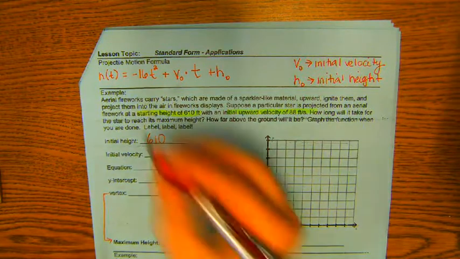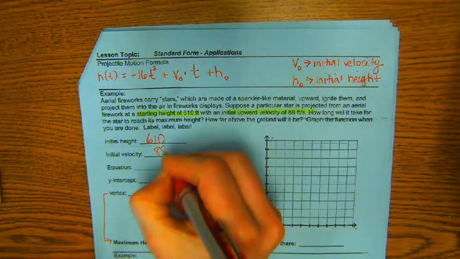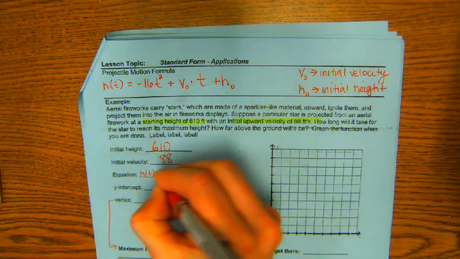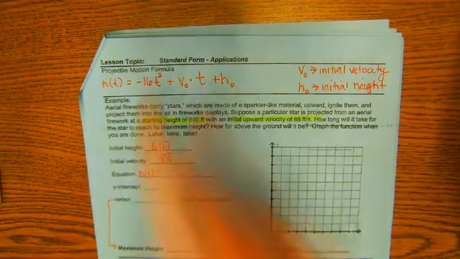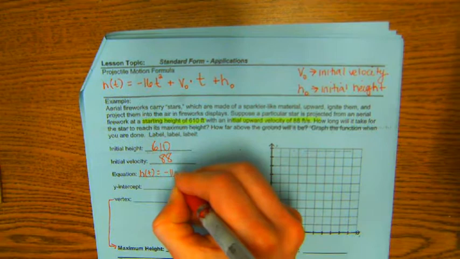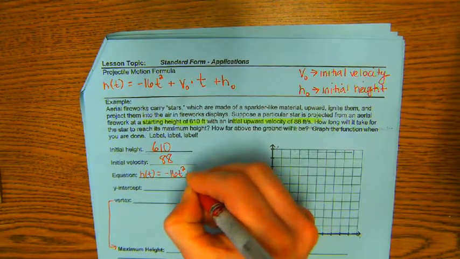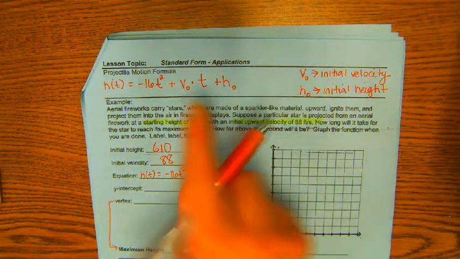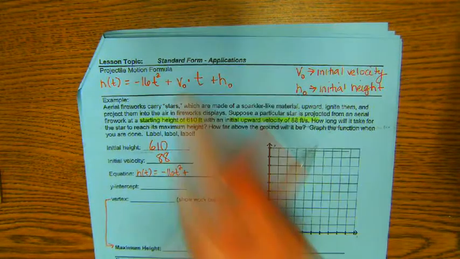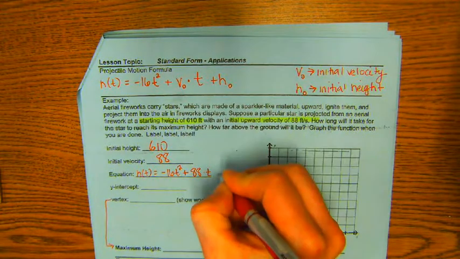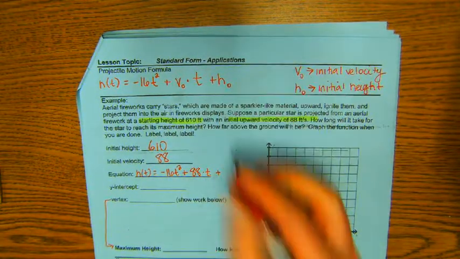All right, so let's do our little equation then. Here we go. H of t equals, I'm not going to change anything. That's going to be negative 16 t squared plus, what am I going to put in that spot? Good. 88 t plus 610.